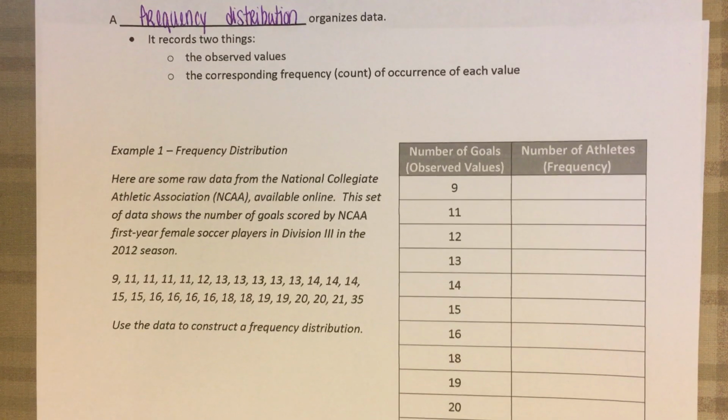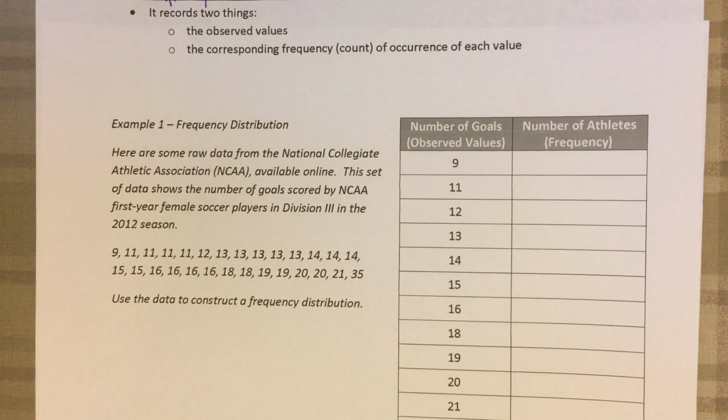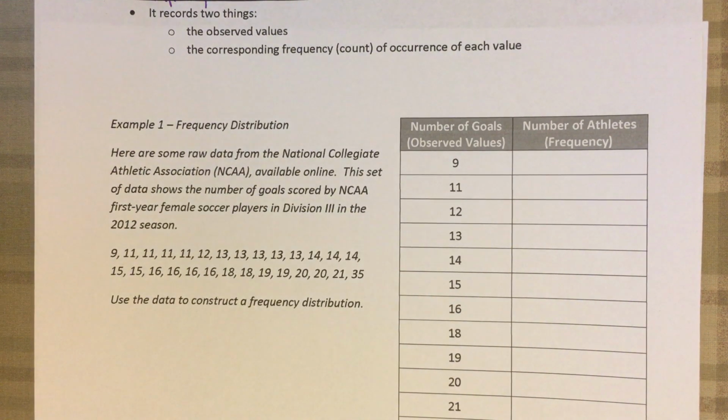In this particular example, here's a list of raw data from the NCAA. This set of data shows the number of goals scored by first-year female soccer players in Division III in the 2012 season. Underneath this little paragraph is just a list of numbers. Looking at this list, we can see some different aspects of our data, but we want a nice way to summarize this.